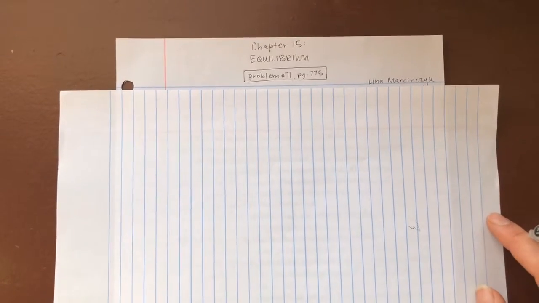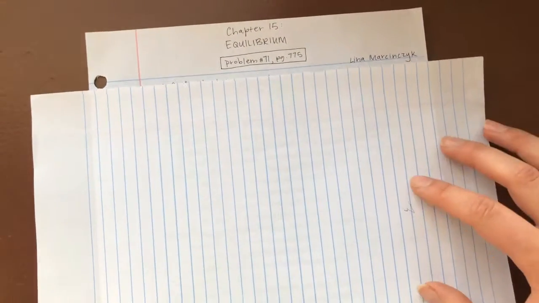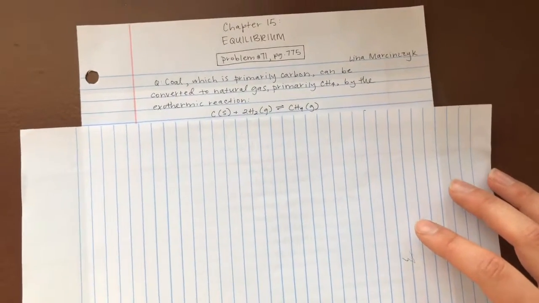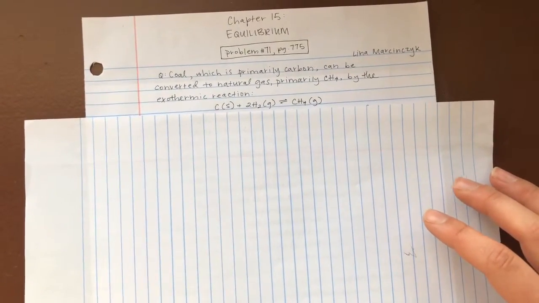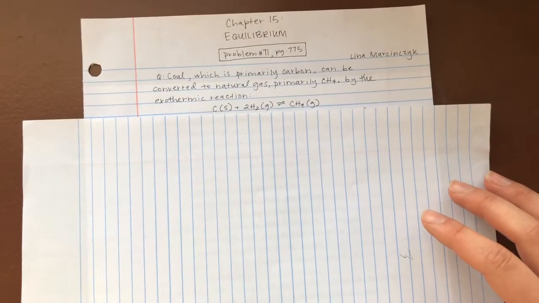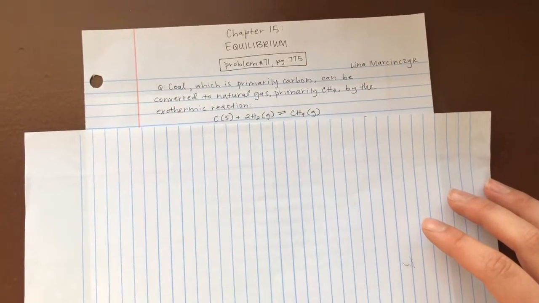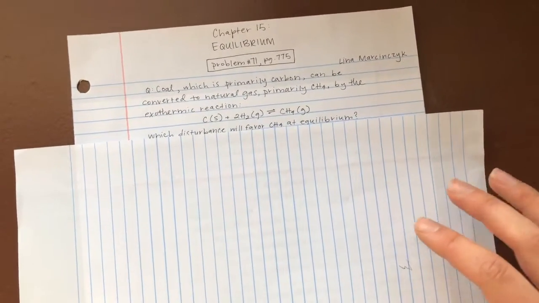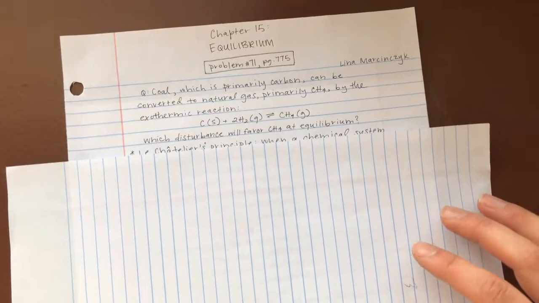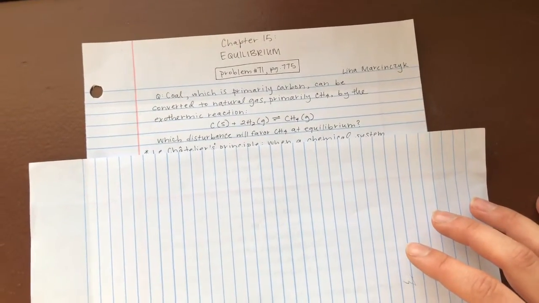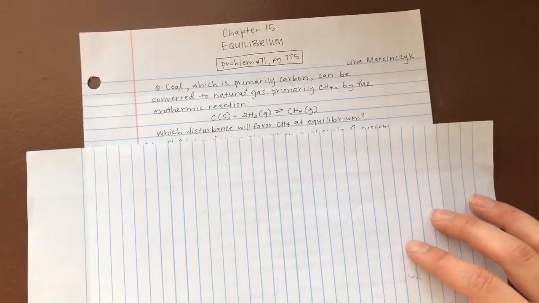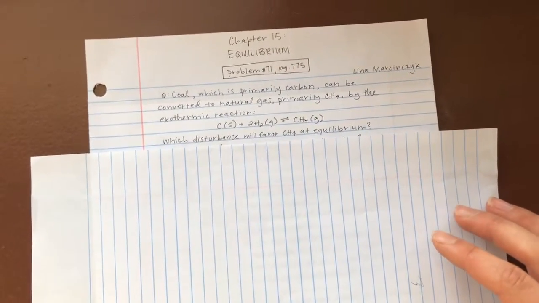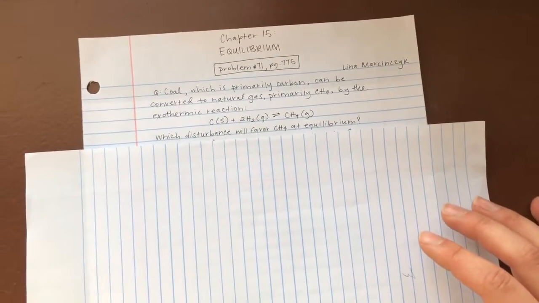This is Lina Marcinczyk, and I'm going to be solving problem 71 from page 775 of chapter 15 on equilibrium. So the question says, coal, which is primarily carbon, can be converted to natural gas, primarily CH4, by the exothermic reaction carbon plus hydrogen gas in equilibrium with methane gas. And the question is, which disturbance will favor CH4 at equilibrium?